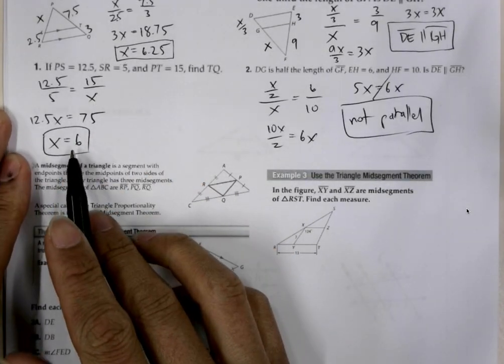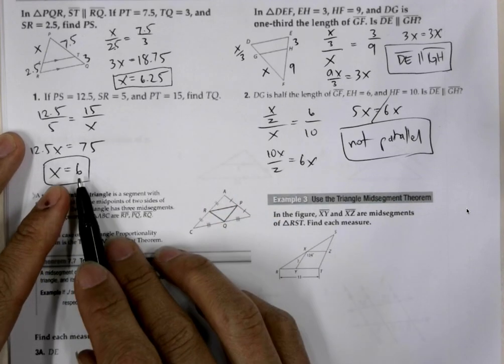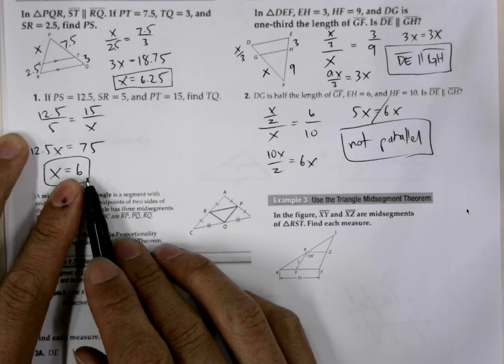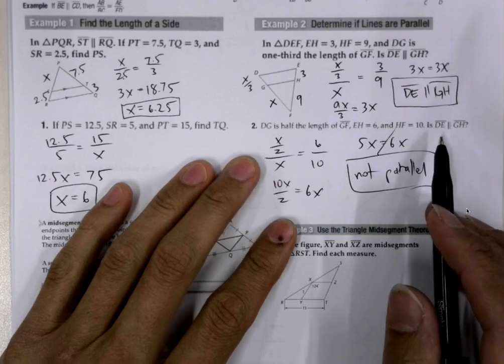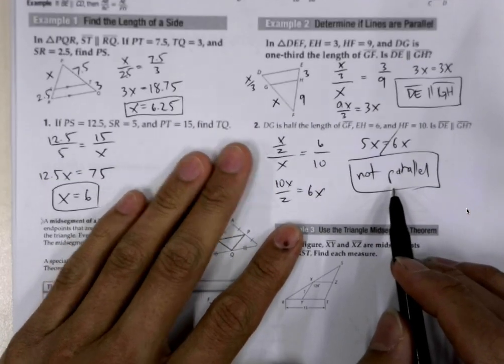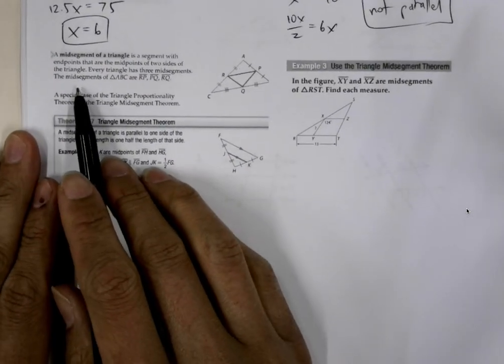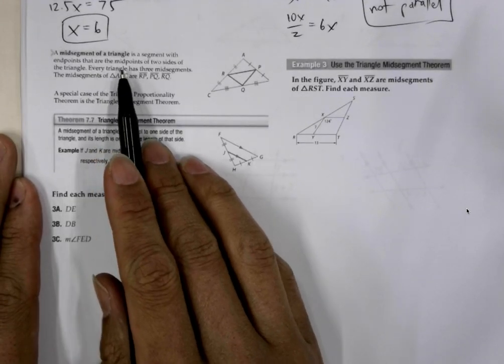Alright, so the answers to our problem number 1 is that TQ is equal to 6, and also that these two lines are not parallel. Alright, so those are the answers there. Which brings us to our next section, which is the mid-segment of a triangle.